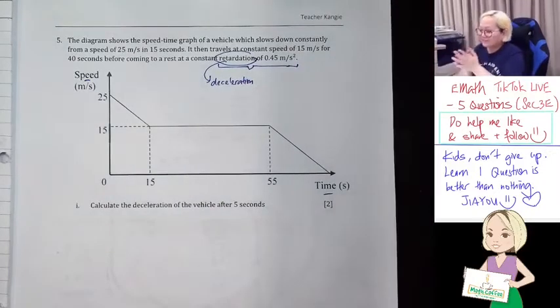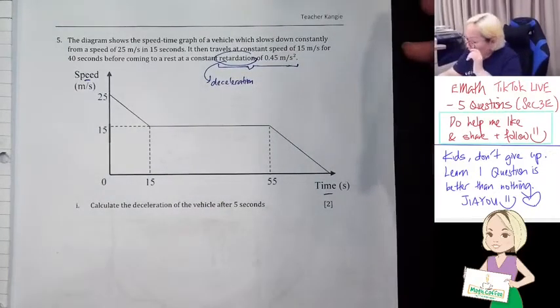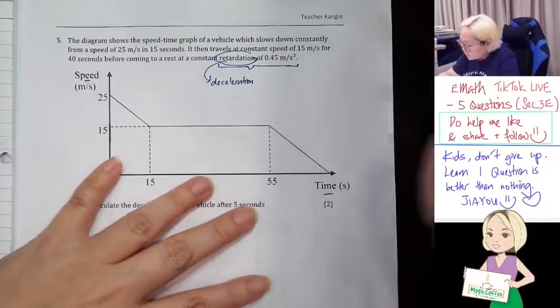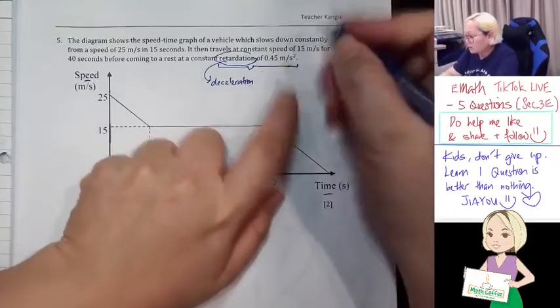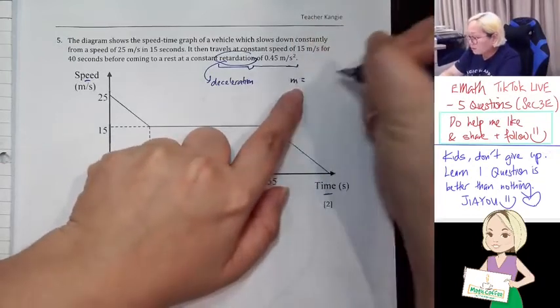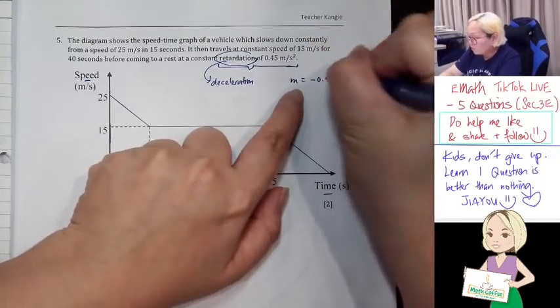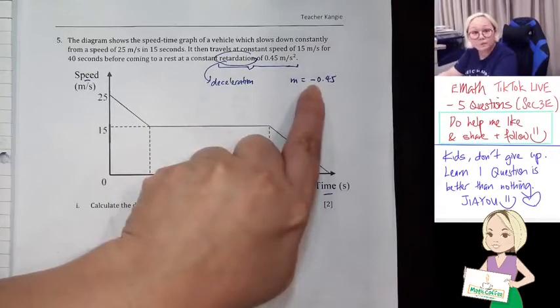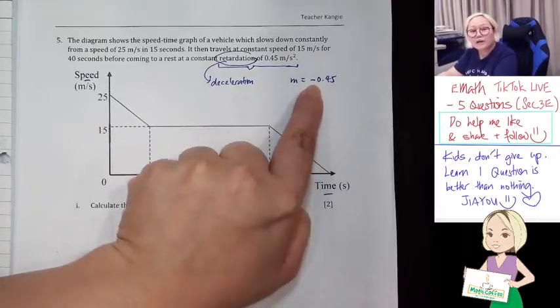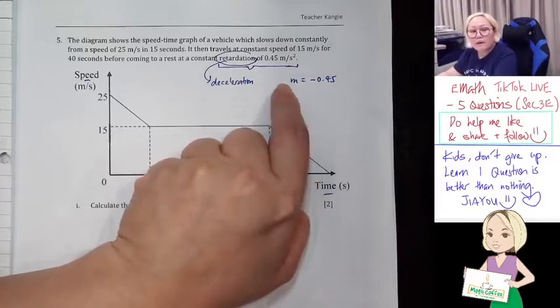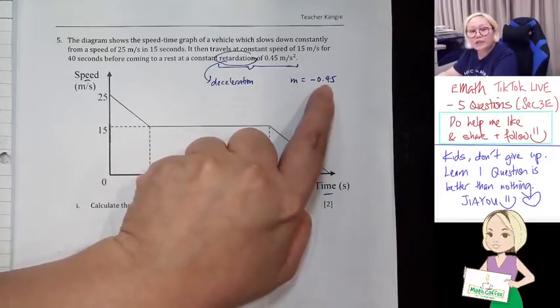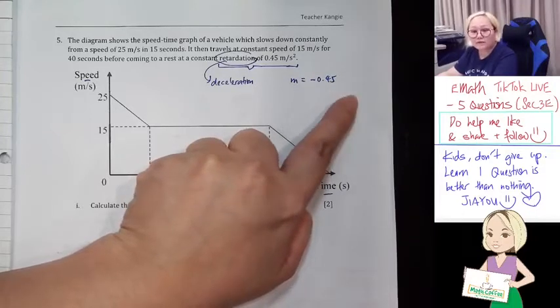Thanks for helping me to answer the question. So deceleration of 0.45. But when I talk about the gradient, it should be minus 0.45 because the negative represents deceleration. Negative represents the retardation. But if I say it's acceleration, my acceleration is minus 0.45. This is important.